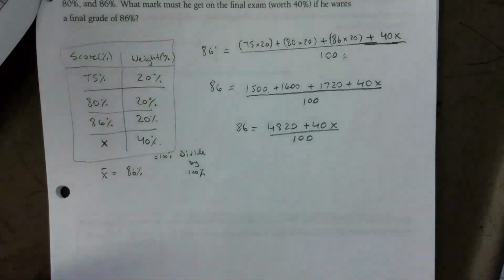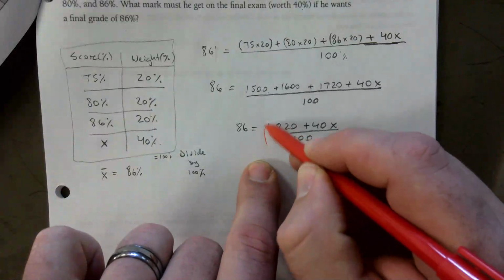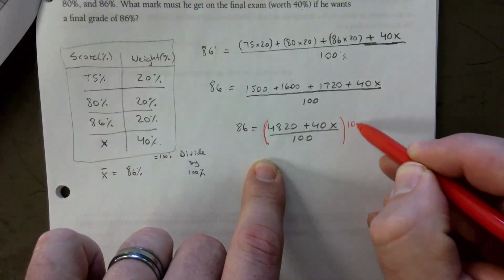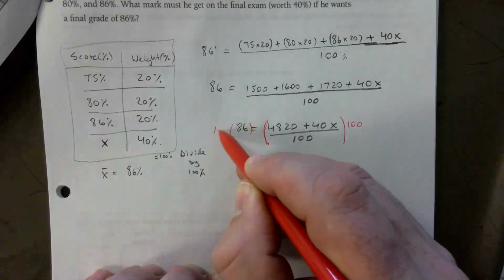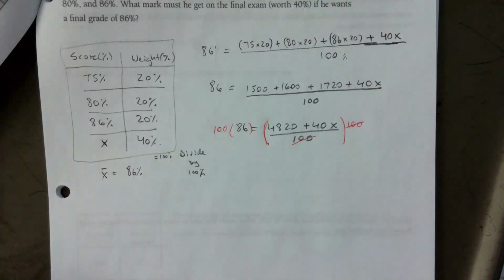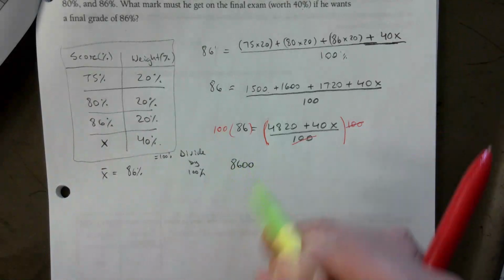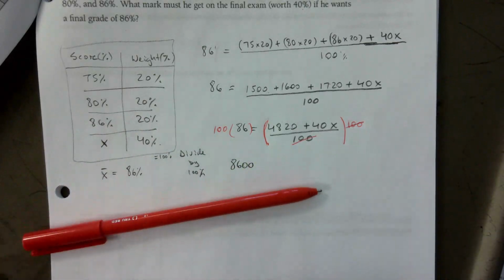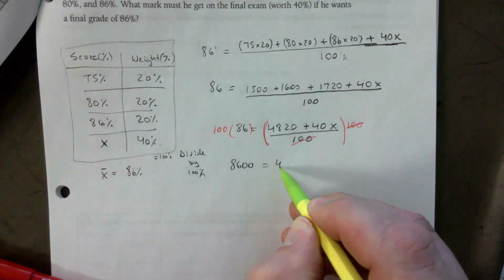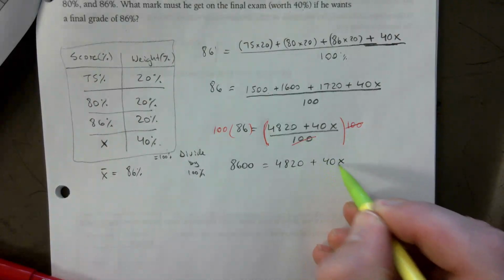And now it's time for algebra, right? The first thing we do is we multiply both sides by 100. So you can go cancel, cancel on this side. 86 times 100 is 8600. That is equal to 4820 plus 40x.